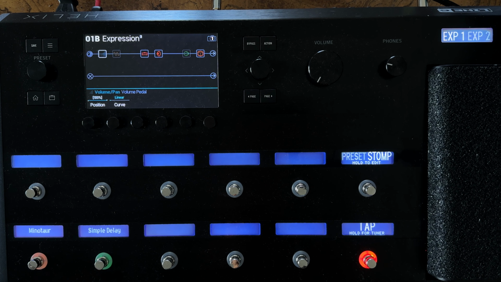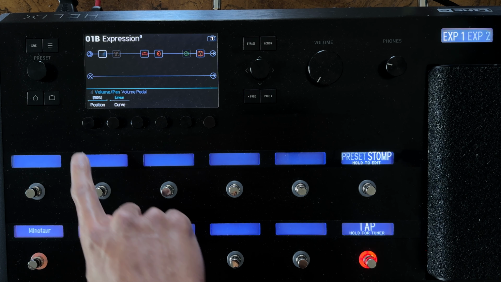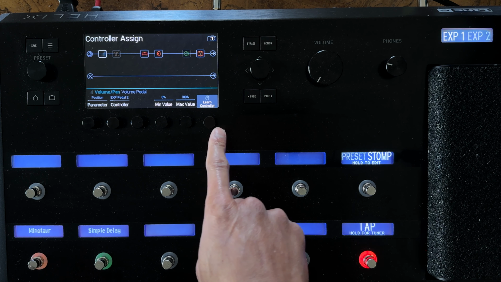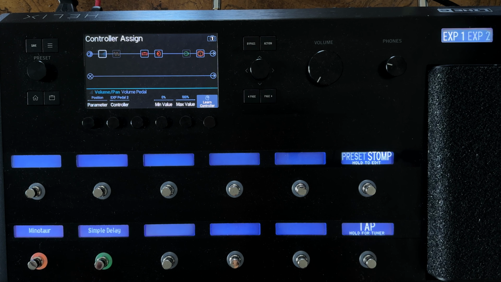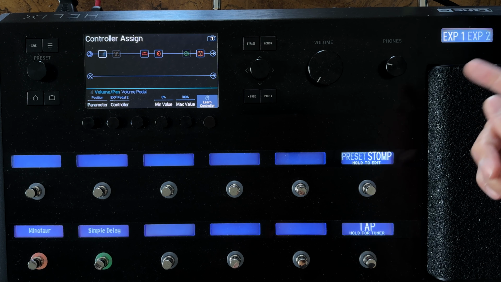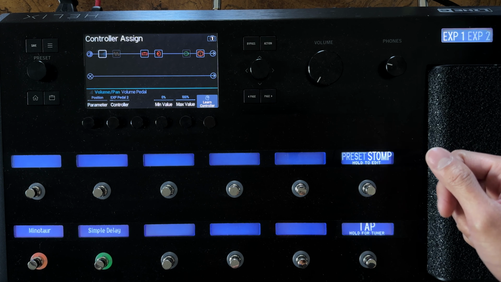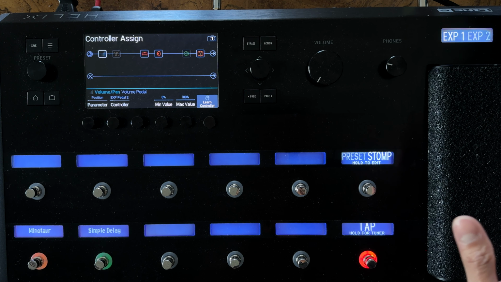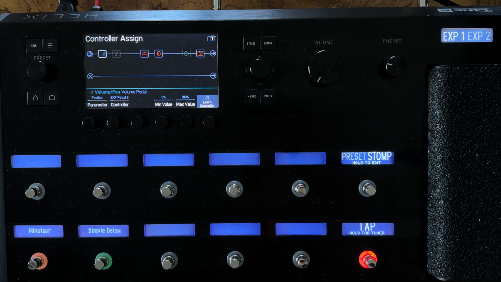The next thing that we're going to want to do, of course, is assign it to an expression pedal. So let's hold this button down. Now it's going to ask, which controller do you want to assign it to? Take note that in the upper right-hand corner of your Helix, you'll notice that it says EXP1 or EXP2. One of them is going to be bold and one of them is going to be grayed out. By pressing firmly on the top of the pedal, just like pressing the footswitch of a wah pedal from Dunlop or something like that, it's going to toggle between the two expression pedal types.